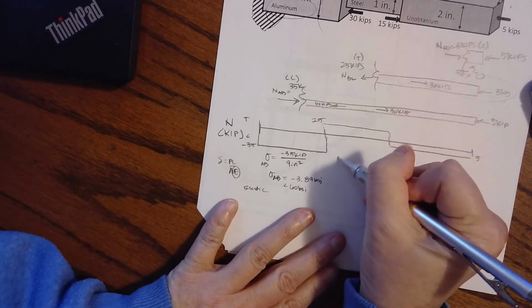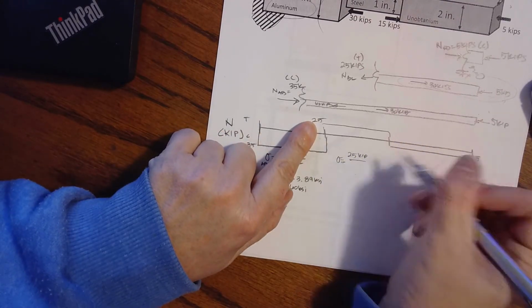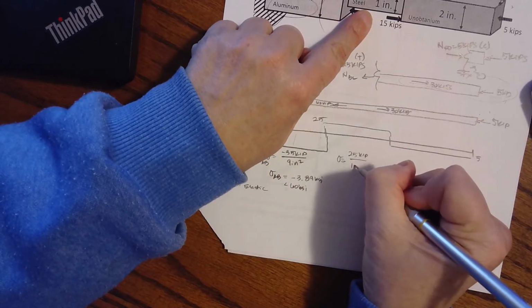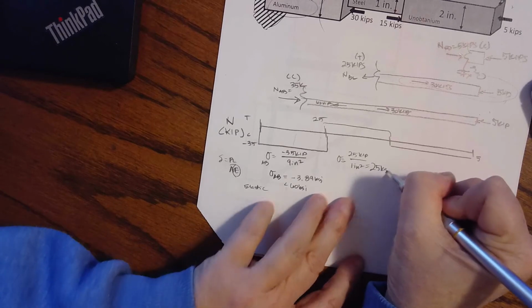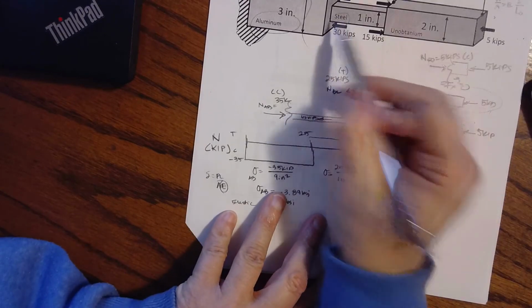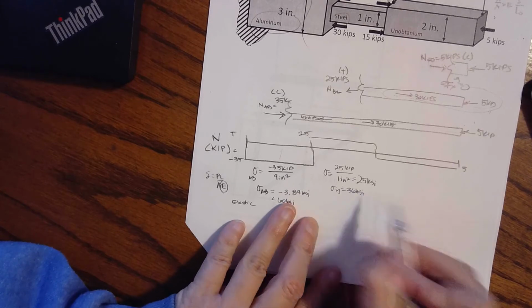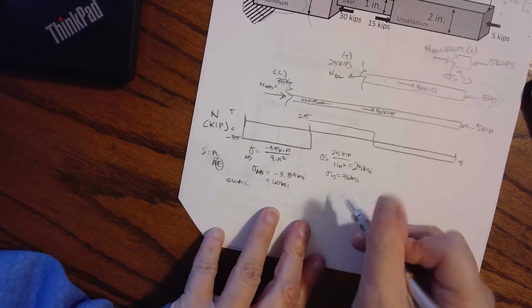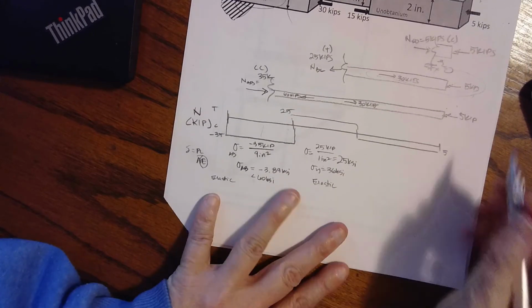Okay, stress equals 25 kips over cross section 1 by 1, which is 1 inch squared. So our stress is 25 KSI. For steel, we know that yield is 36 KSI, so we are definitely in the elastic region. Perfect. I love it when we're in the elastic region.